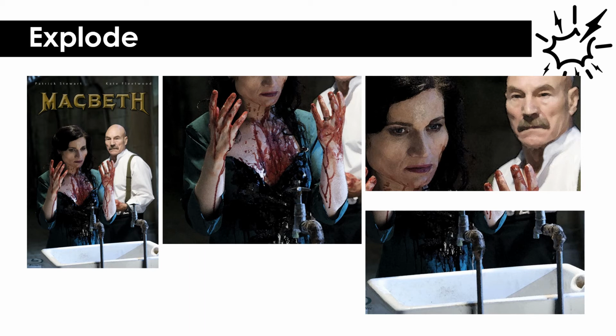Okay, you've had plenty of time to think about them, so let's have a think now. The hands are the centre of the poster, hands and the gore, and that's about guilt and corruption and the bloodshed of the play being right at the centre.